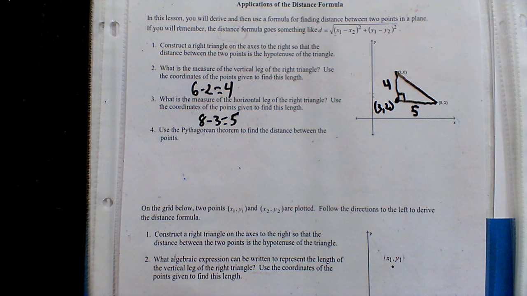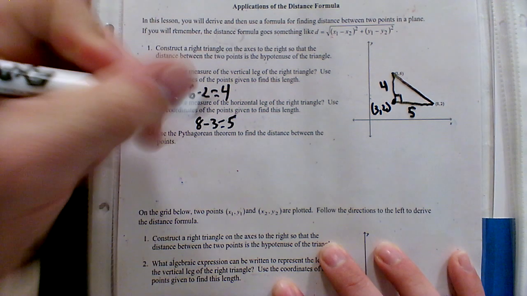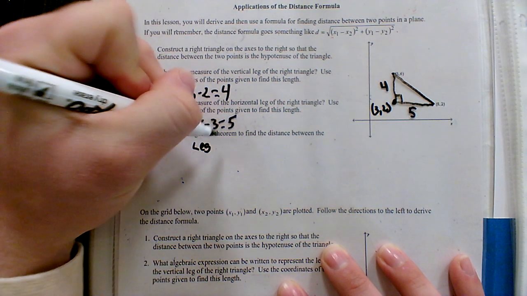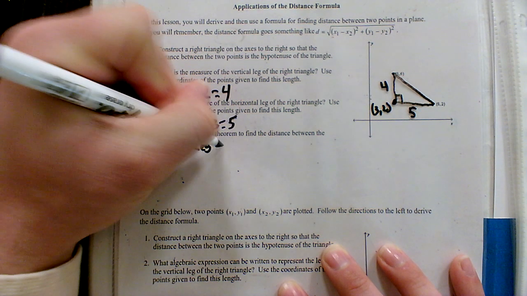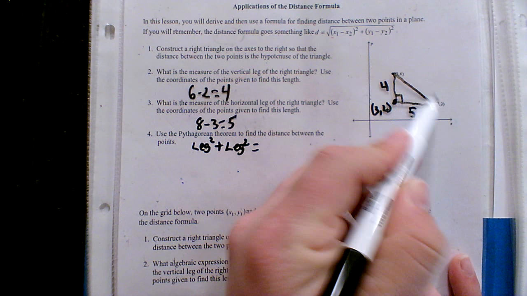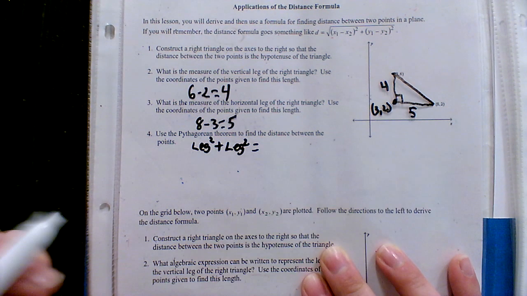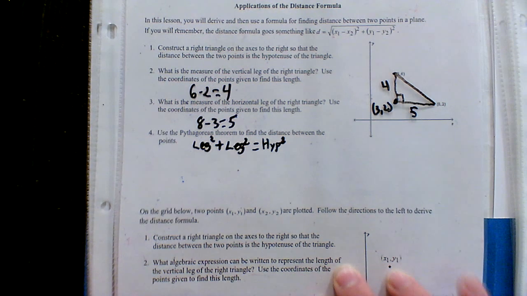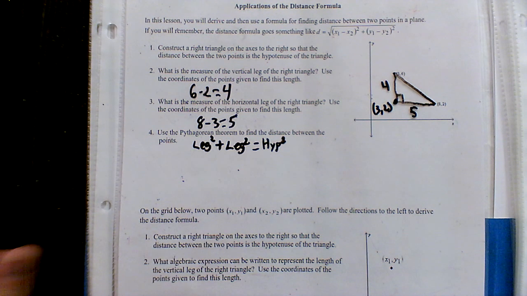So number 4 says, use the Pythagorean theorem to find the distance between the points. Who remembers what the Pythagorean theorem is? Okay, a squared plus b squared equals c squared. I'm going to write it a little differently, but that is correct. One of the legs would be a. So leg squared plus leg squared equals, what's this called, the longest side? The hypotenuse squared.